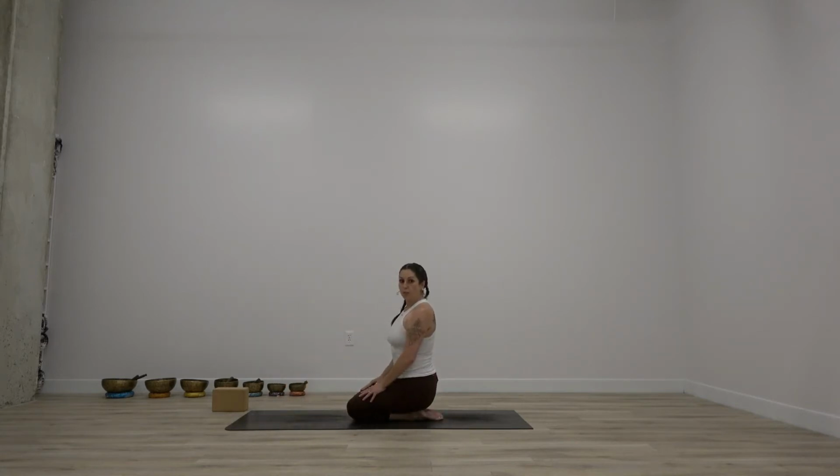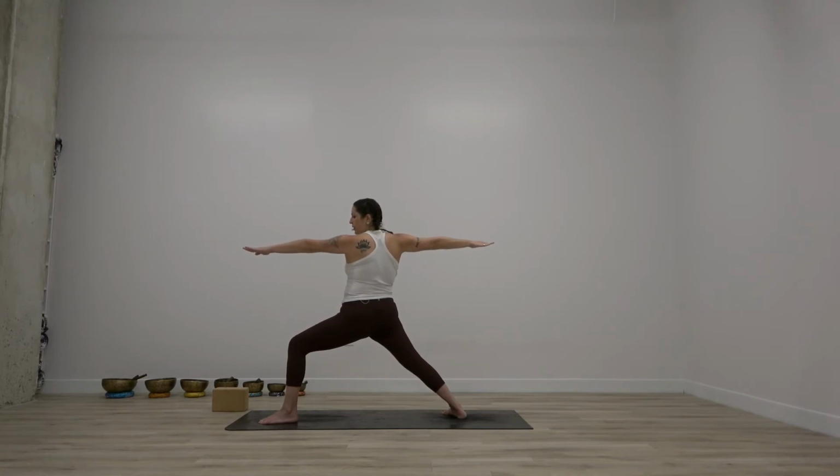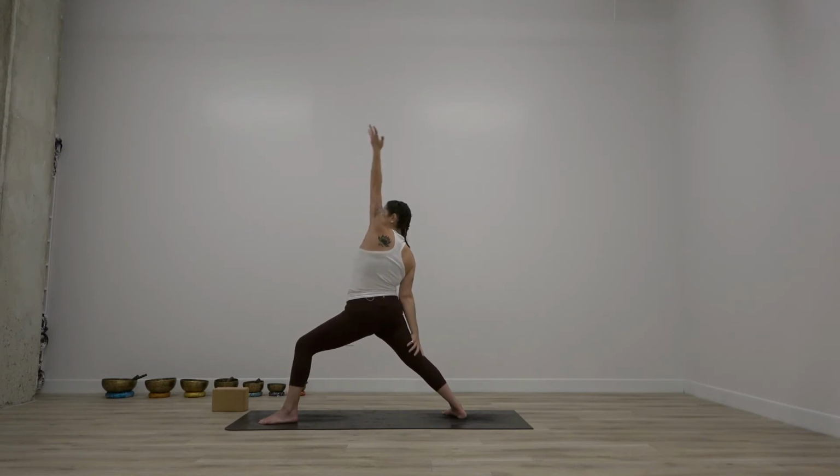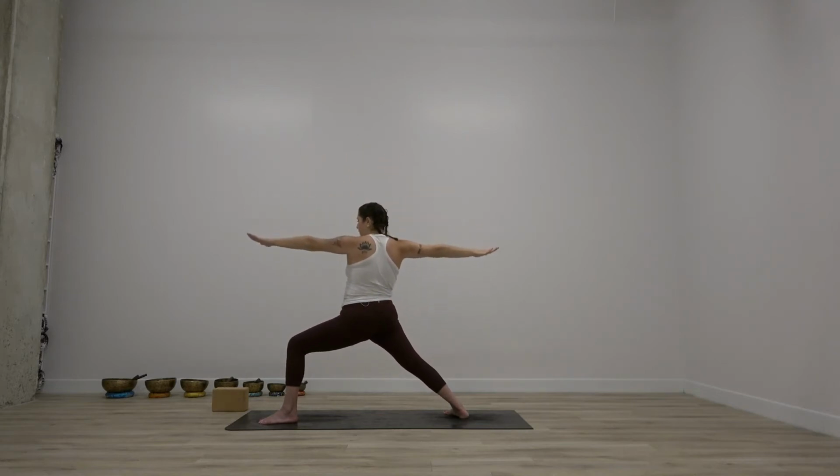Some transitions are more difficult than others. Let's take a look at an example of a transition that is a little bit challenging to do, and therefore I don't recommend doing it in your sequences. I come in for Warrior Two. Here we're in Warrior Two. I flip my palm and I reverse. Now let's say I want to come back in for Warrior One. This transition, although it is safe, it is not as smooth as going from Warrior One to Warrior Two.